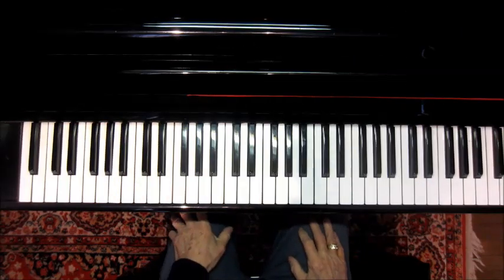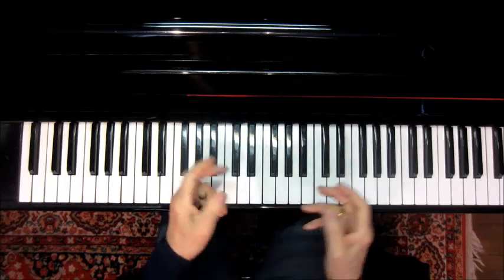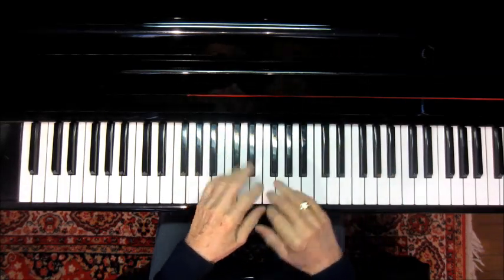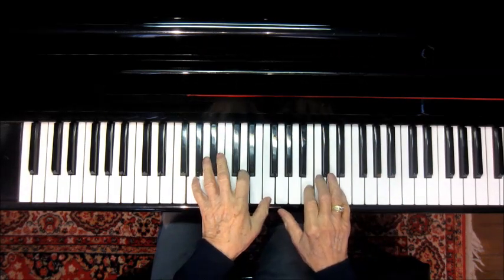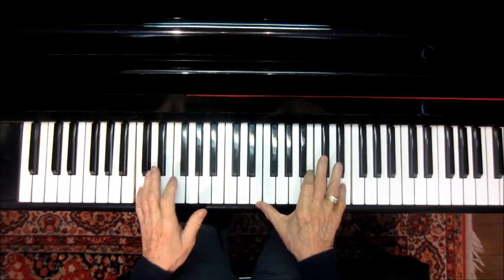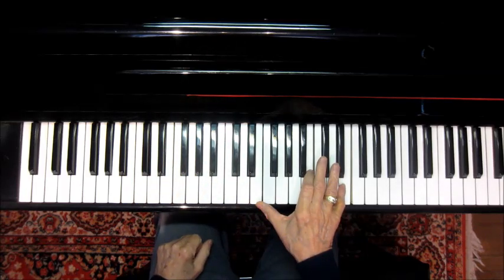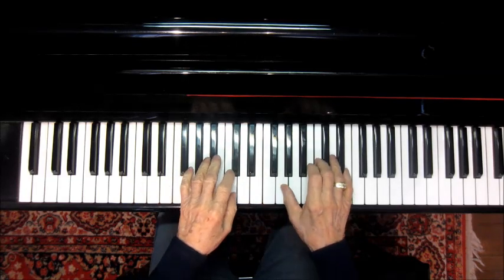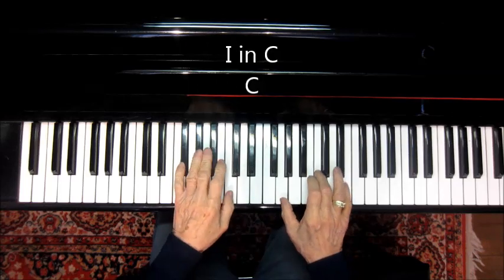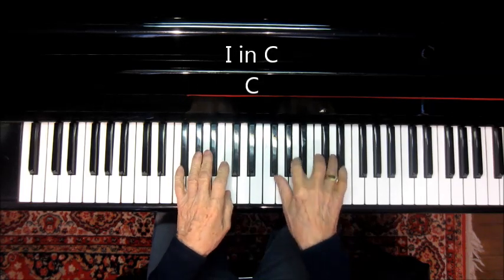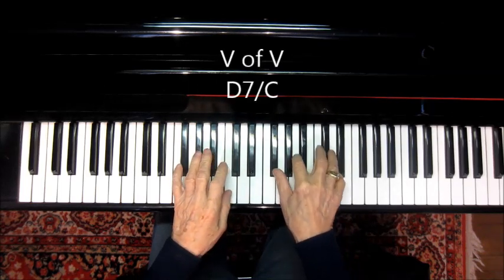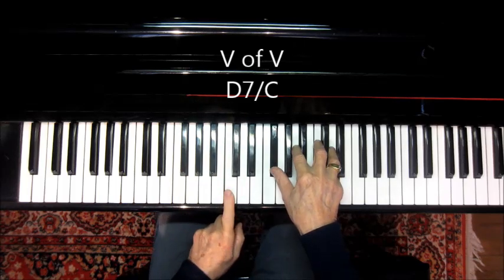Well, let's take a look at the bridge. So as you know, coming out of the verse, we are moving into the key of C. And we're going to stay in the key of C for the duration of the bridge. So that C chord now, the 1 chord, moves to a D7 over C.